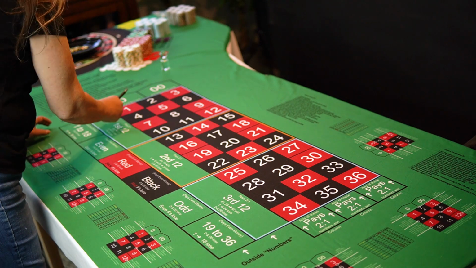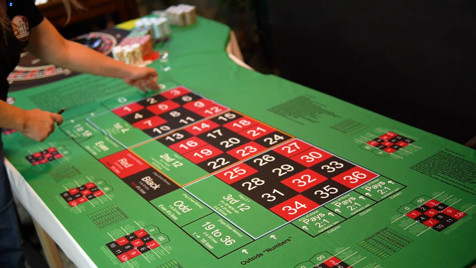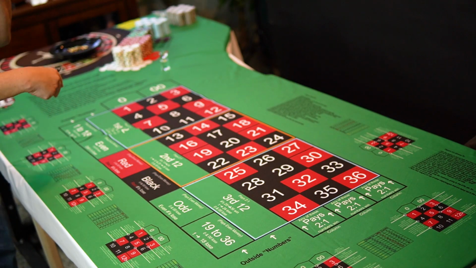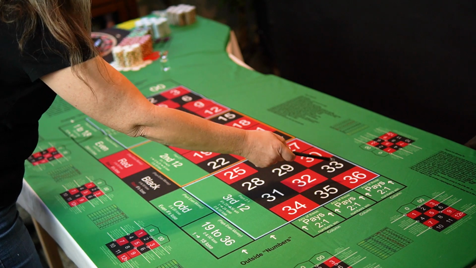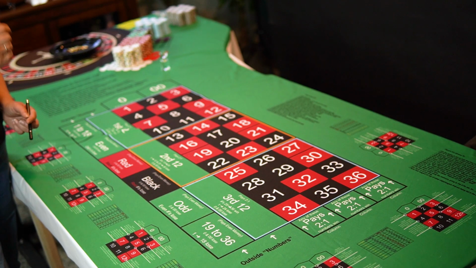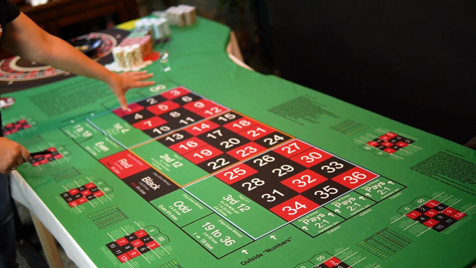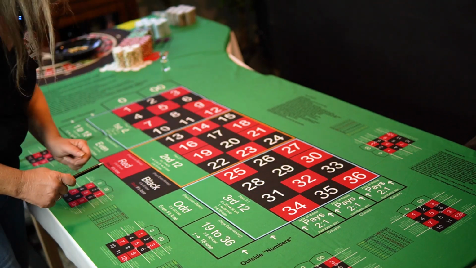Standard part of the betting area is going to be here. Okay, this is 0 and 00, they're green. So you think there's only 36 numbers here, but there's really 38 because of the two of them. Some places now have 000, and there's also a single zero game. All of these are called inside numbers.